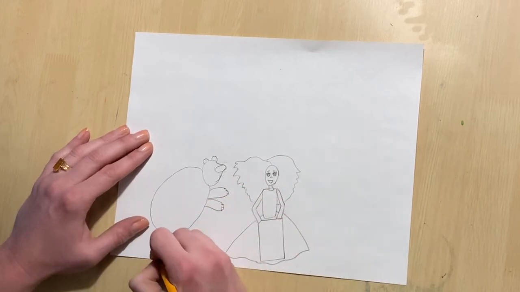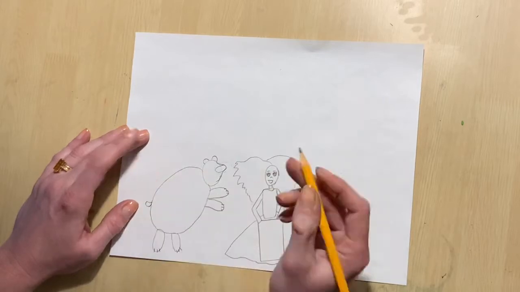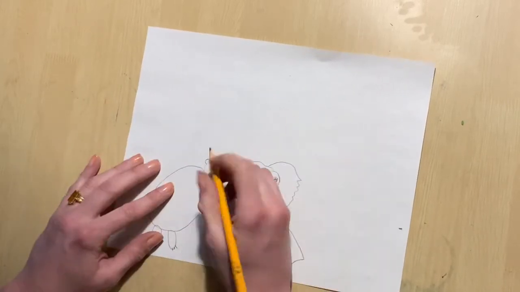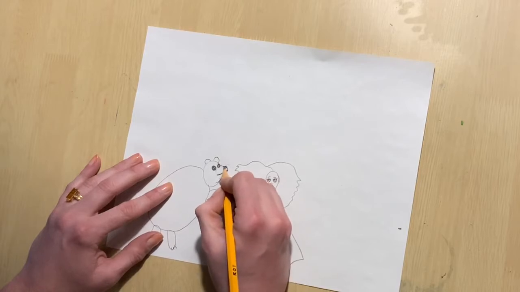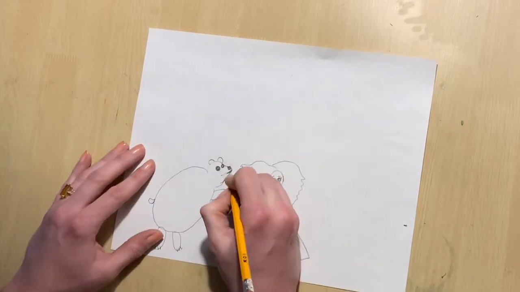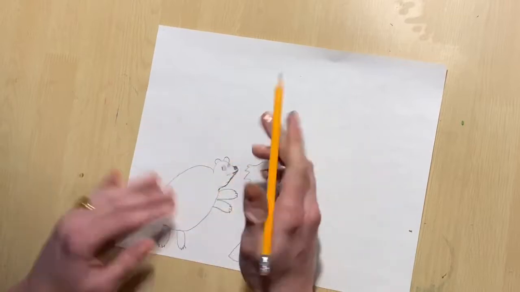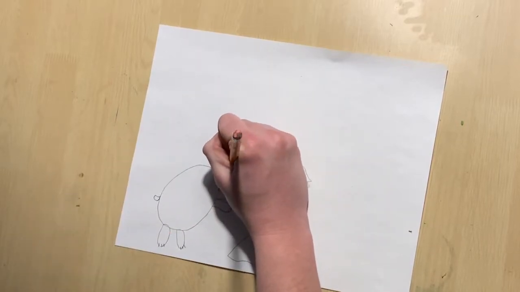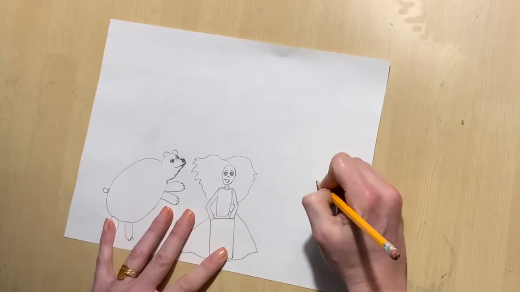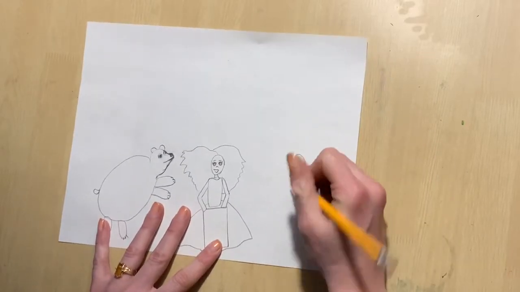The size and placement of my ovals are what help make this bear look like a bear. So I used a big giant oval for the bear's body and then shorter ovals for the legs, because all the pictures of bears that I've seen, they kind of look like that. Their bodies are huge, their legs are shorter.